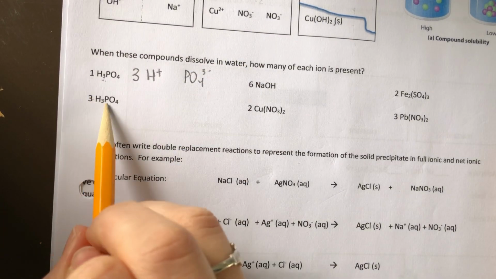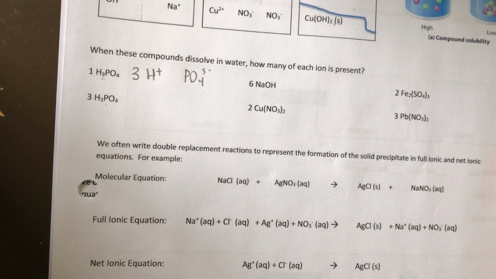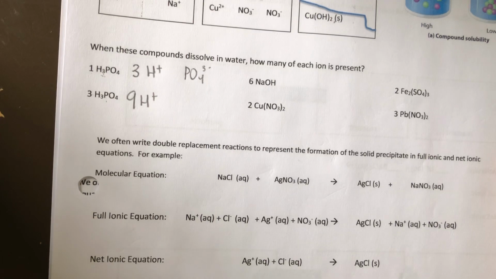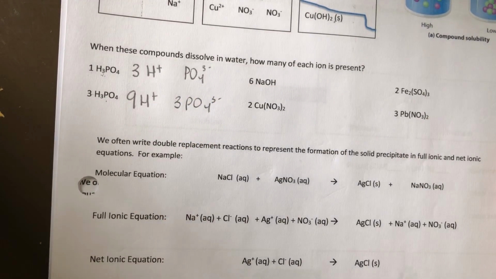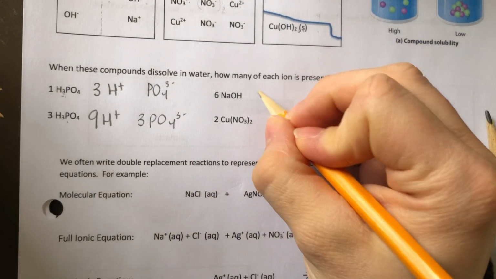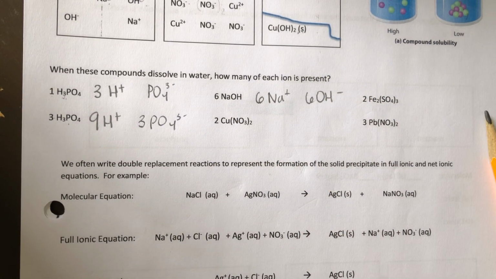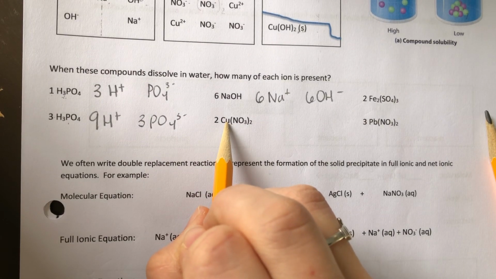Now, if we have 3 sets of these compounds breaking apart, that means we have 3 sets of H plus, H plus, H plus. So if you have 3 sets of 3, that's 9 hydrogen ions. But that 3 also applies to the phosphate. So we're now going to have 3 phosphate ions floating around. If we have 6 sodium hydroxides, that means we're going to have 6 sodium ions and 6 hydroxide ions floating around. Maybe try out the rest on your own. You might have to do a little detective work to figure out the charge on the transition metal.